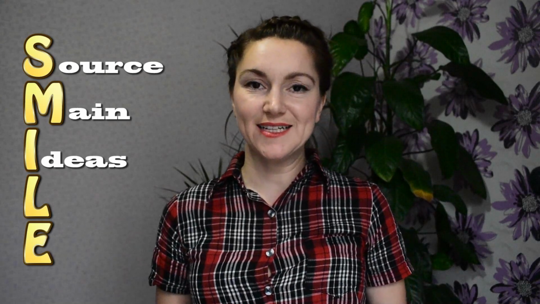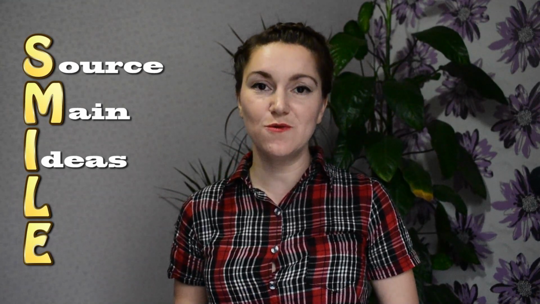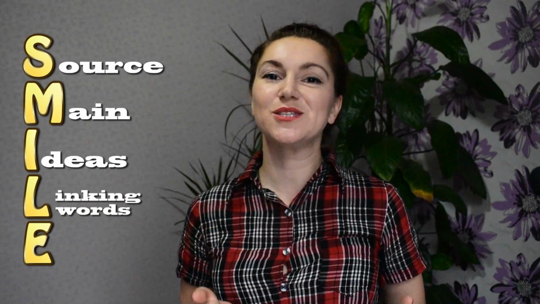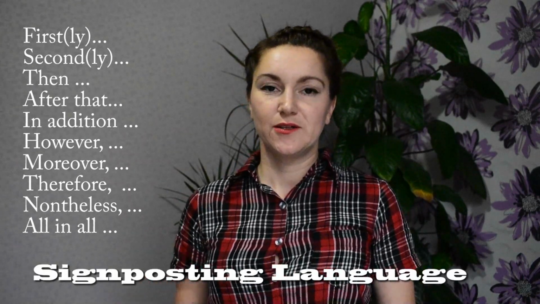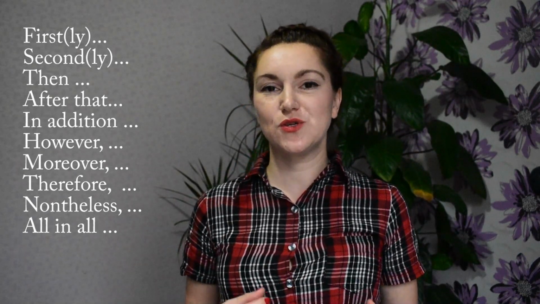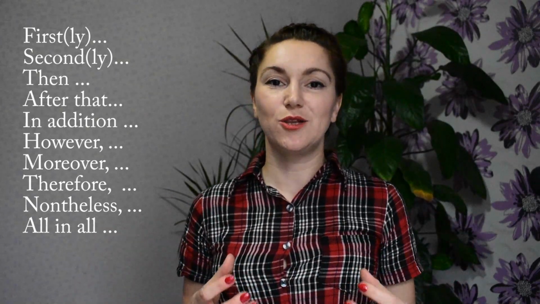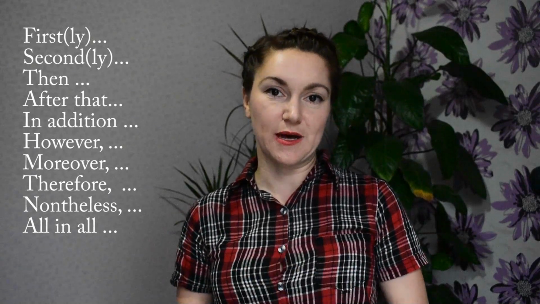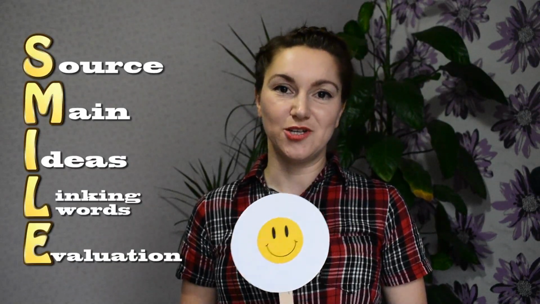When the source and the main ideas are identified, try to make your summary coherent and easy to follow. Use the linking words to lead the reader. Linking words sometimes are called signposting language. This is the language that helps to smoothly transition from one idea to another and logically connect the parts of your summary. The last point in the SMILE rule is evaluation.